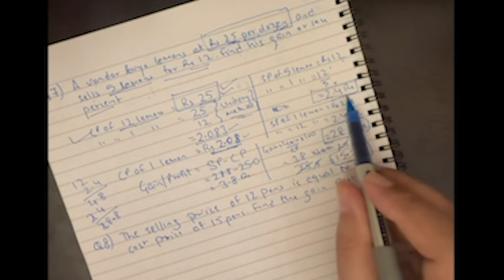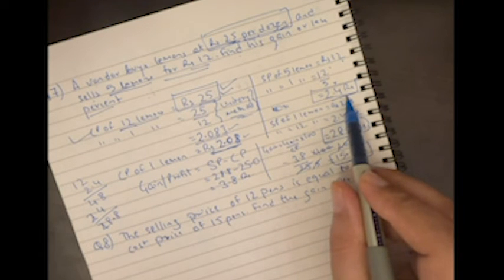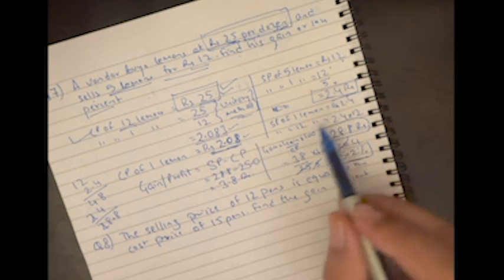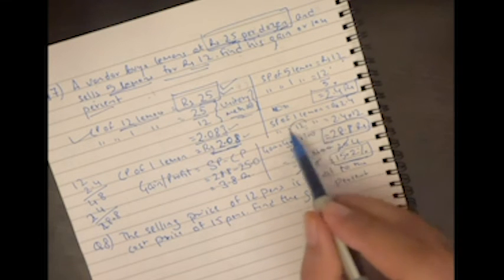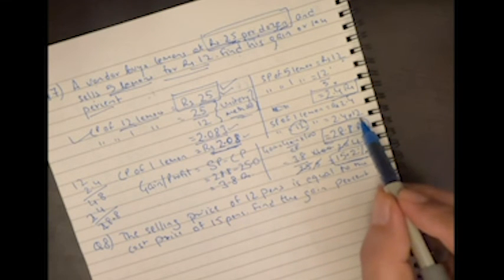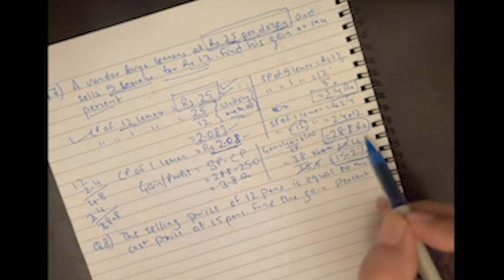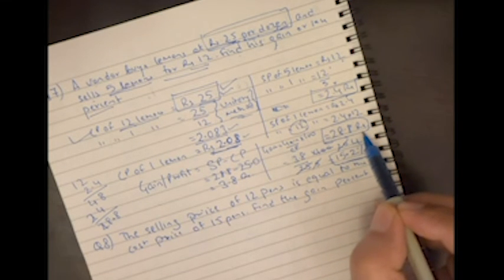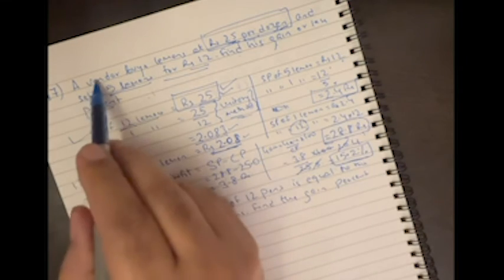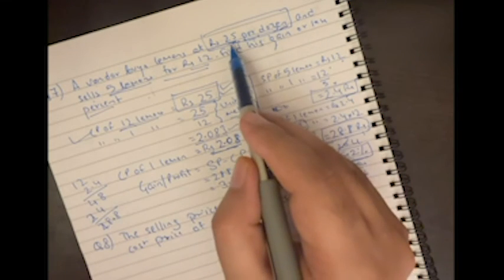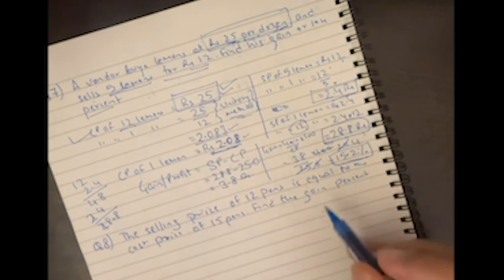Once we found the selling price of 1 lemon, we multiplied it with 12 and got rupees 28.8 as the selling price of 12 lemons. However, the vendor purchased the 12 lemons at the price of rupees 25.